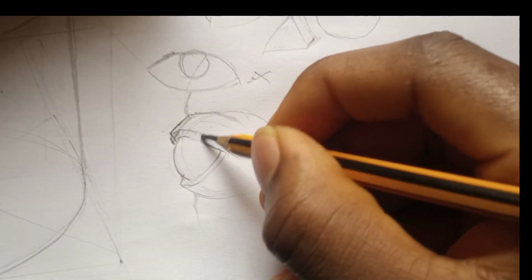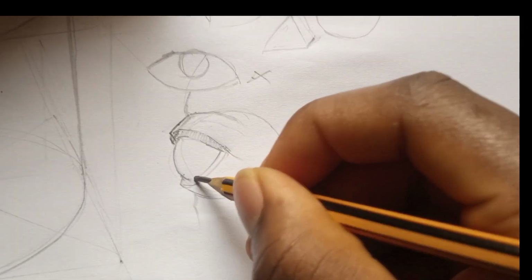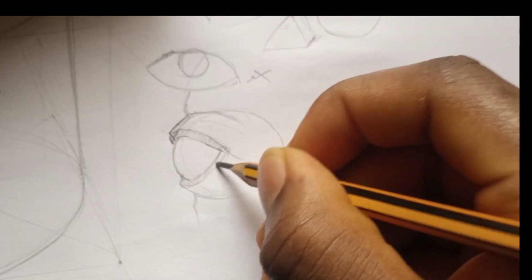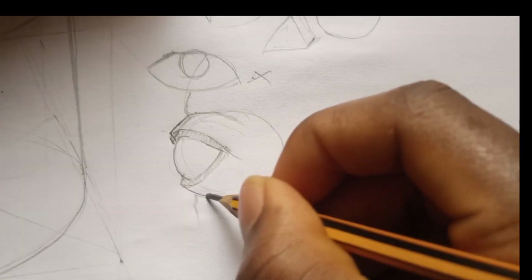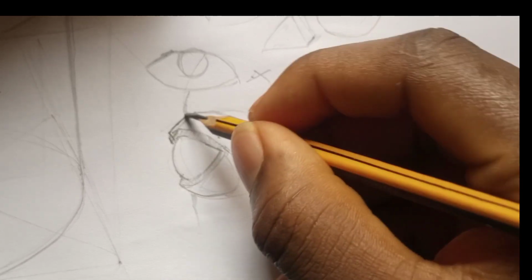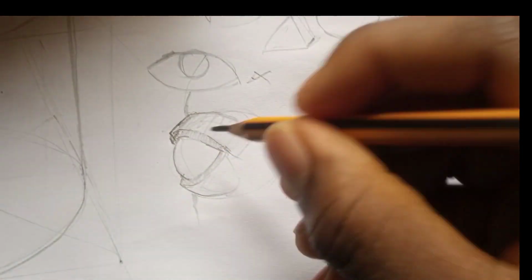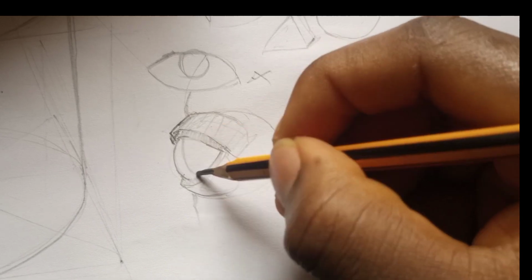Now let's look at this one down here. It has a plane here. It has a lower plane here, or the lower eyelid. There's another plane here. There's another plane here. There's another plane here. But all these planes, I just group them as one, so those ones are not really clear.